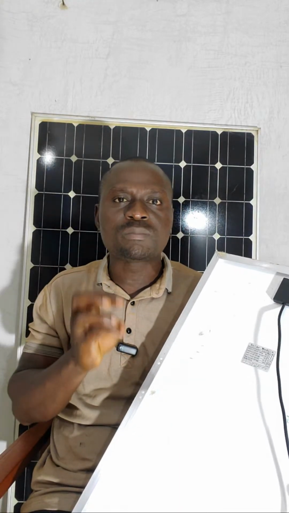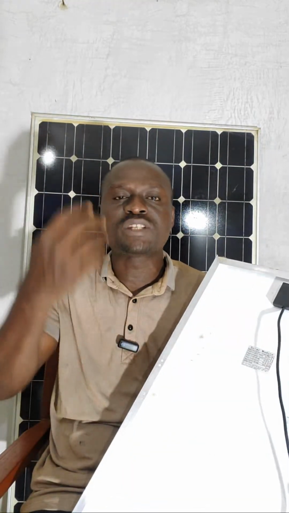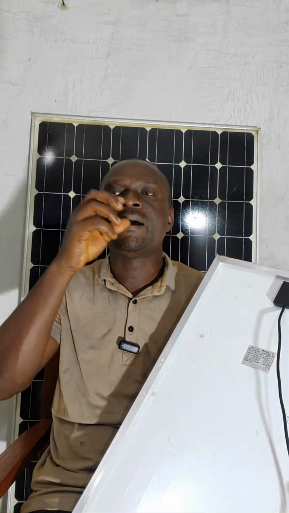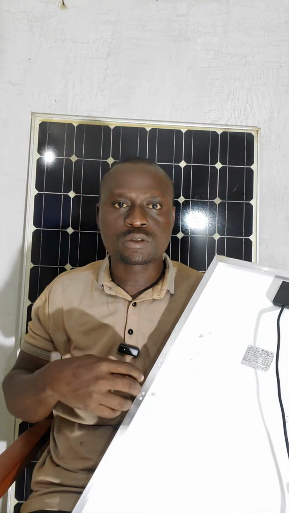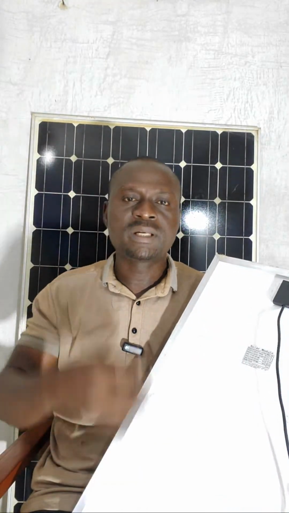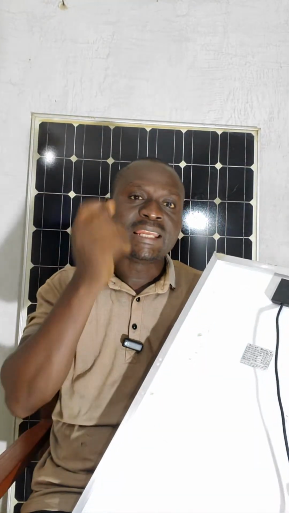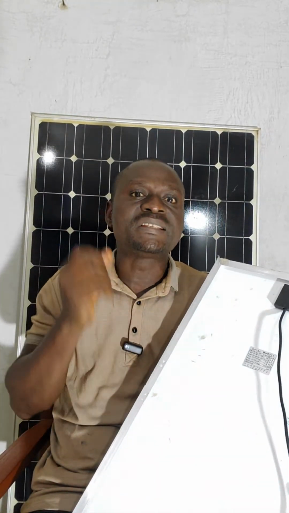Remember, the digital multimeter can measure both DC and AC voltage. You can also measure AC current and DC current. So if you have a digital multimeter and you place the panel in the sun and the panel is not connected to your charge controller yet, the voltage you measure at that time is the VOC.